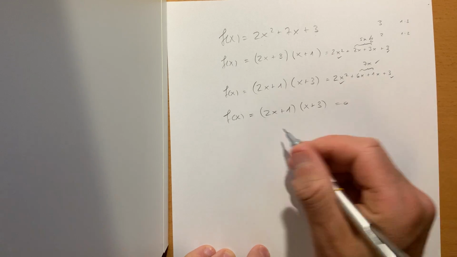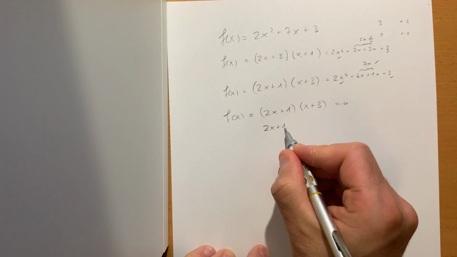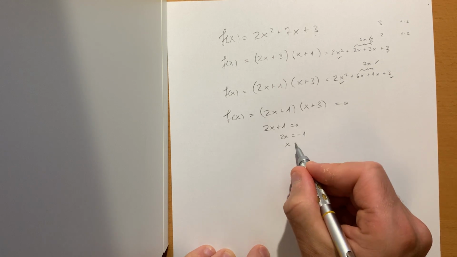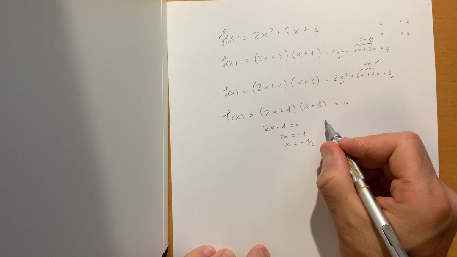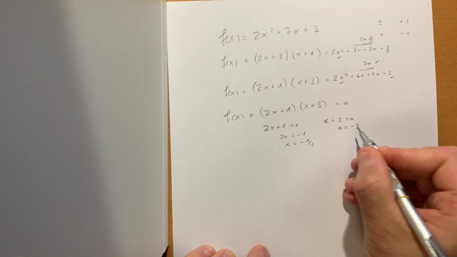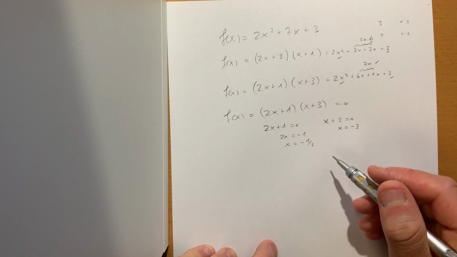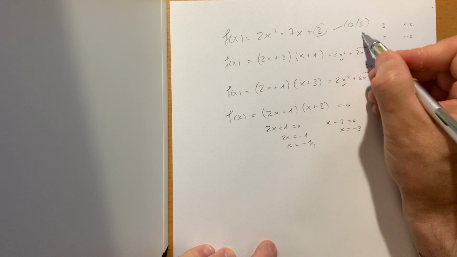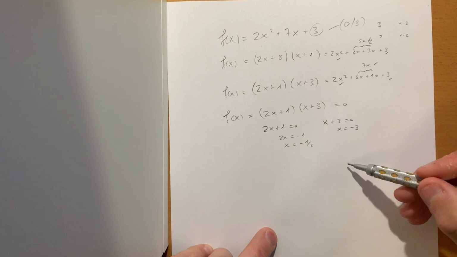So we can say the function in its factored form is (2x plus 1)(x plus 3). We can set it equal to 0. So either this factor is 0, 2x is equal to minus 1, x is equal to minus a half, or this one is 0, x is minus 3. So we do have two zeros, and we do have a y-intercept at 0, 3. Now we can draw the graph.